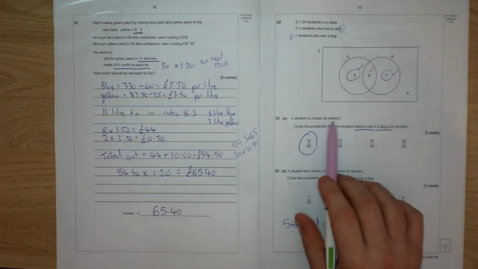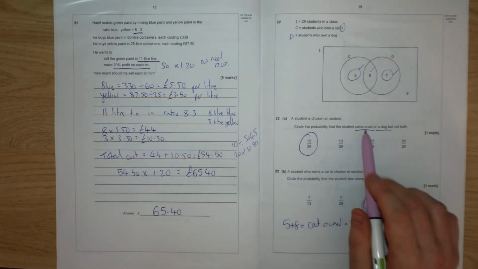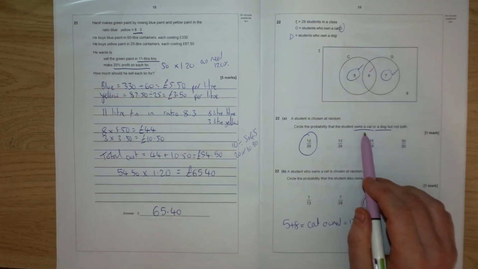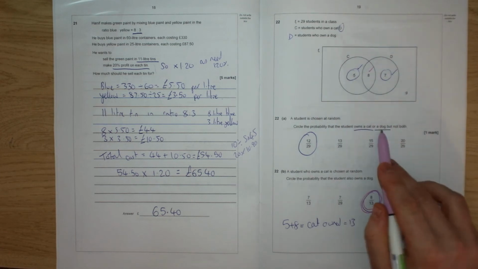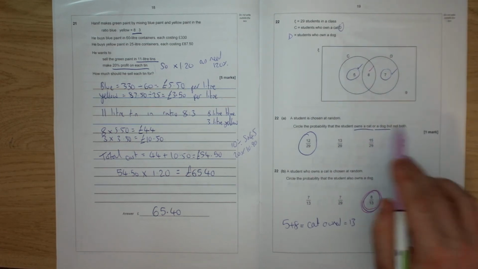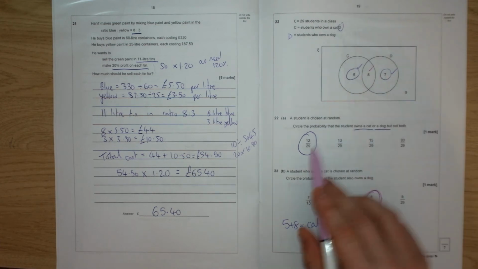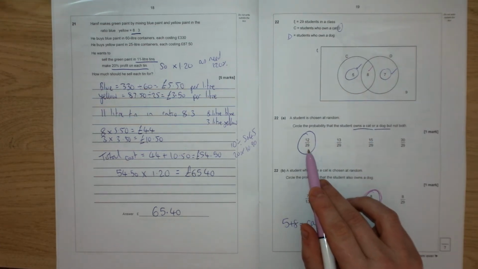So students chosen at random, circle the probability, owns a cat or a dog, but not both. So owns a cat, 5, owns a dog, 7, but not both. That's the key there. So we're not going to include those 8. So there's 5 plus 7, which is 12. So it's going to be 12 out of 29.